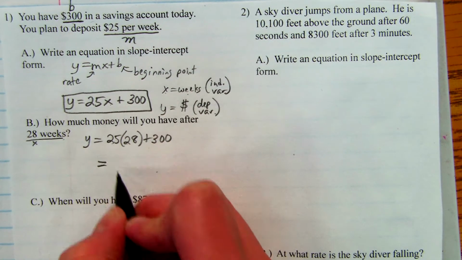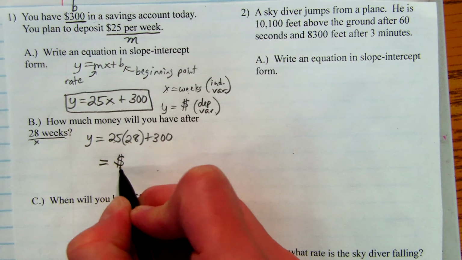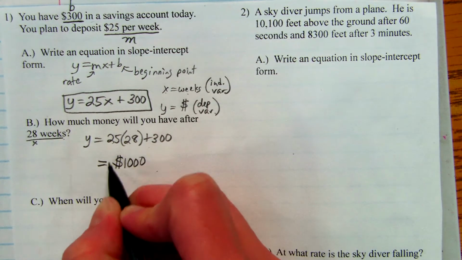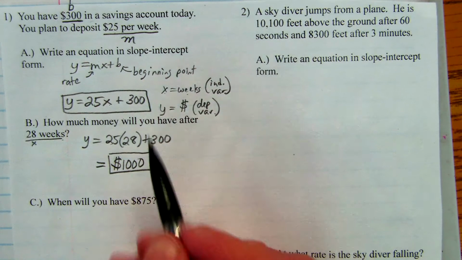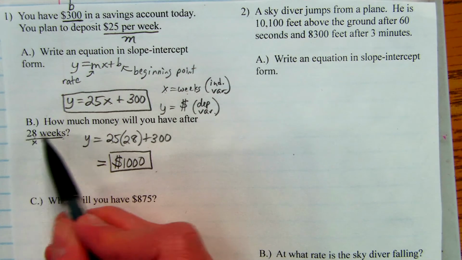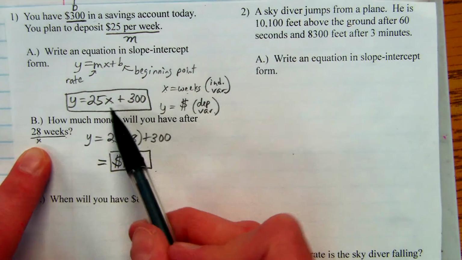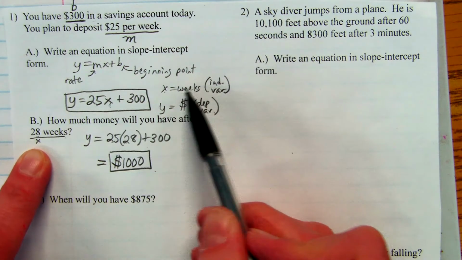We come out with an even $1,000. How do you get 28? So 28 weeks right there. So we're just putting that in for x. So we had to know that x was the weeks.